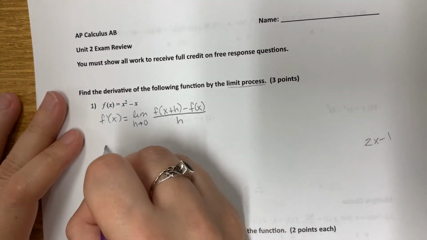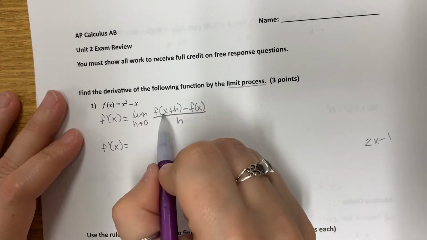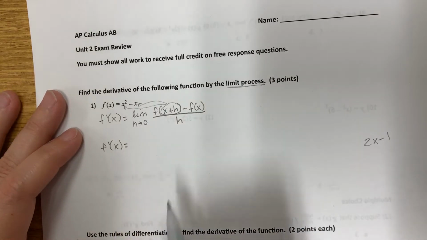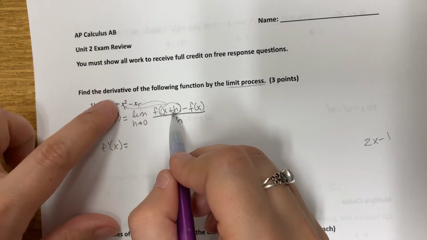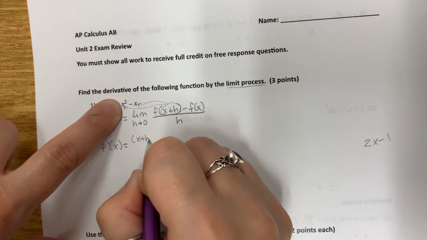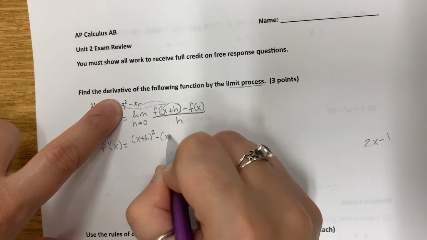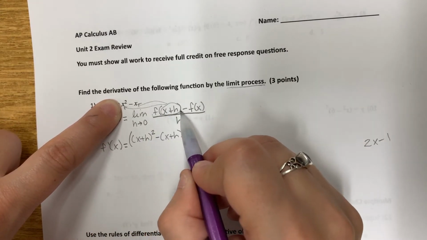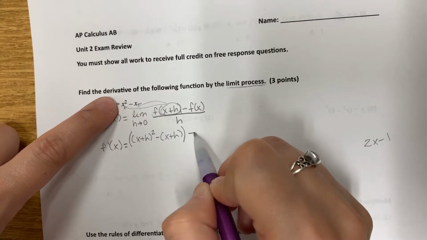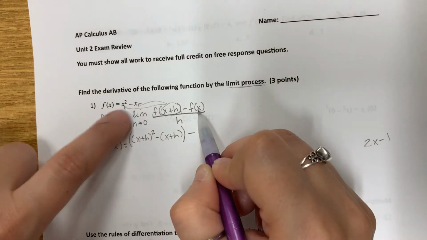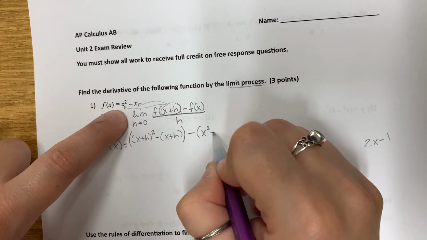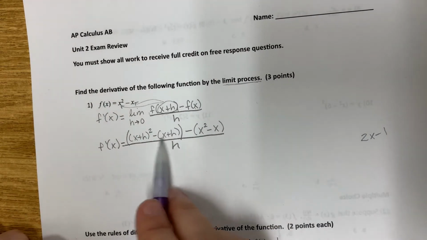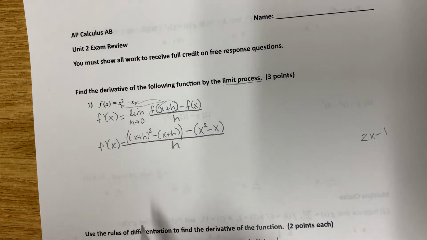All right, so what I'm going to do in this function is plug this in to any place I have a variable. So my function at x plus h means I'm going to put x plus h here minus x plus h there. That's my first piece, this piece right here. Then I'm going to do minus f of x as is. So that's just this function right here. So x squared minus x. And then that's all over h. So don't forget that all over h part because that becomes really important at the end.